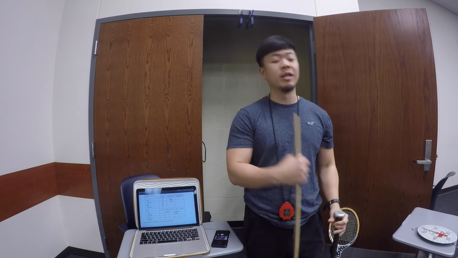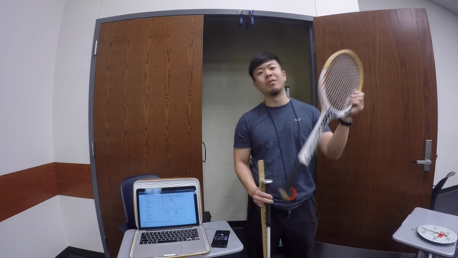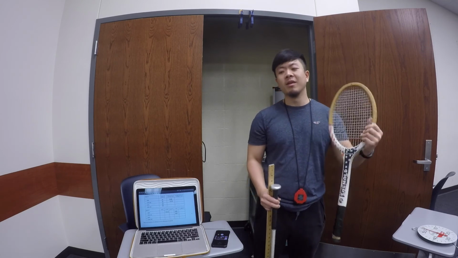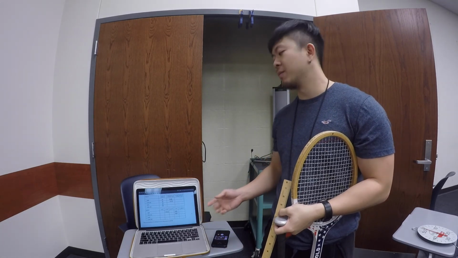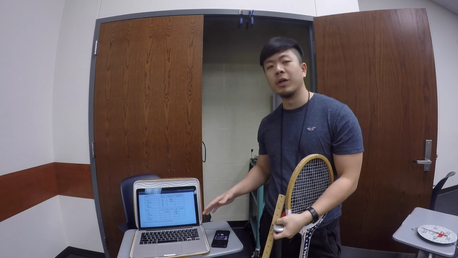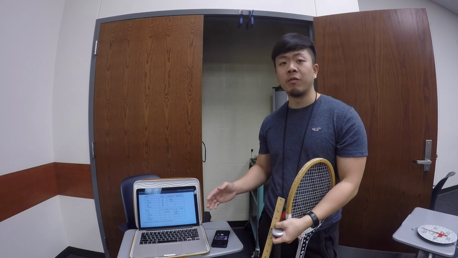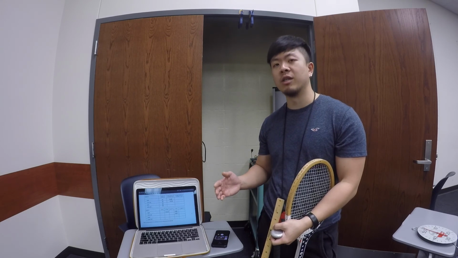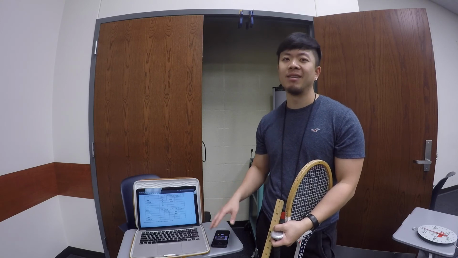And I'm going to collect the data for this racket for you, but I don't plan to show it in the video. And that's the data collection for today's lab, and you need to calculate the moment of inertia in exercise 1 and find the moment of inertia when the axis of rotation is at the center of mass in exercise 2. Okay, I'll see you later.